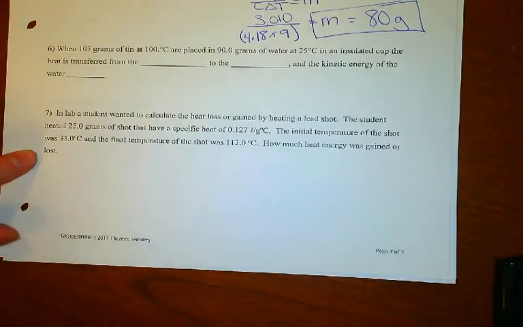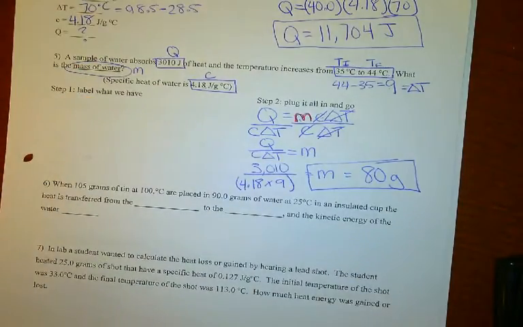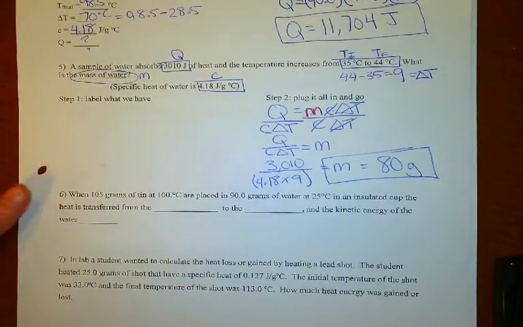You should solve number 10 on your own. Box in your givens and circle your unknowns just like that. Alright, good luck. This is a lot on the test, so make sure you're ready. If you need extra help, come in for tutorials before the test next week.